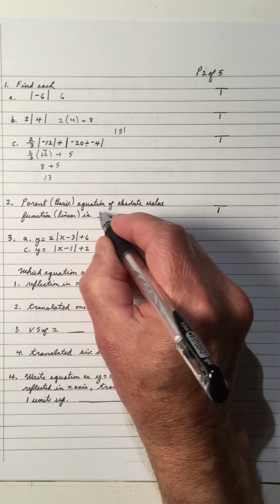Number 3, we're going to use these equations to answer these questions. Which equation above in number 3 has a reflection in the x-axis? A reflection in the x-axis has a negative with the a. There's a positive. Nope, it goes up, right. That's a negative. This is the one, b, with the negative right here. The absolute value opens down.